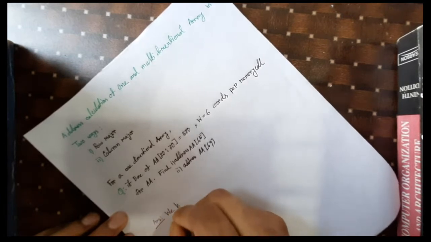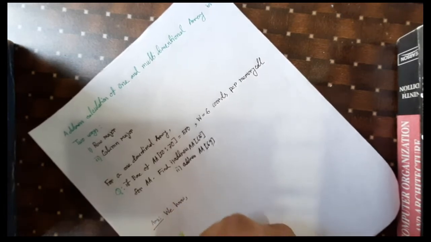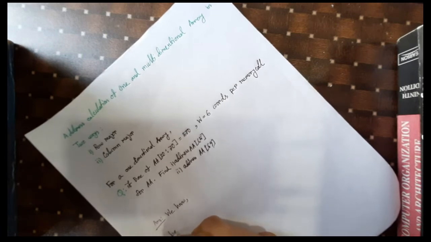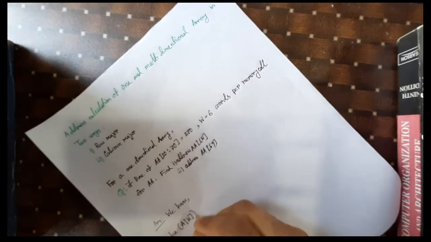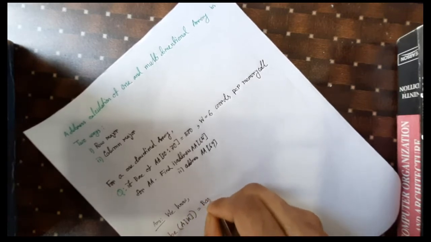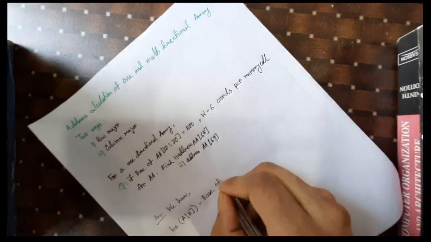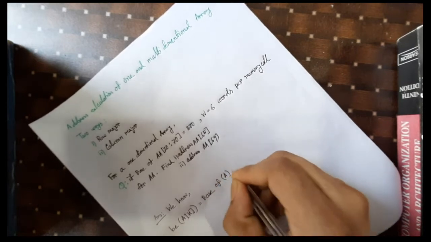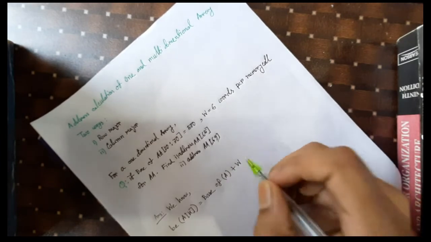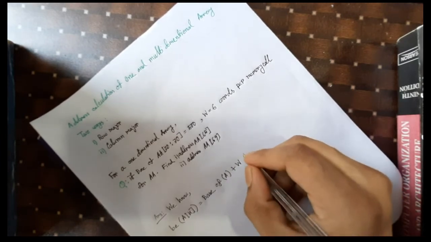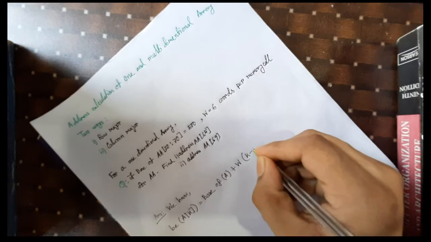We know the location of array index K is base of A plus word per memory cell W times K minus lower bound.